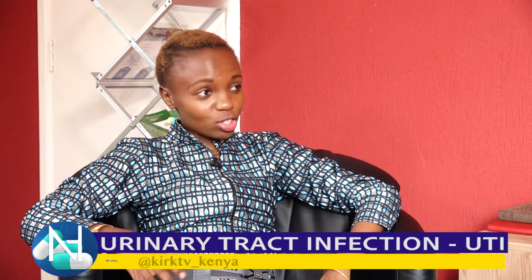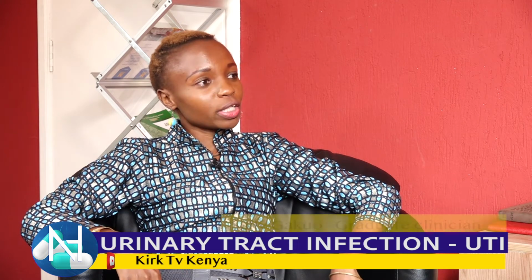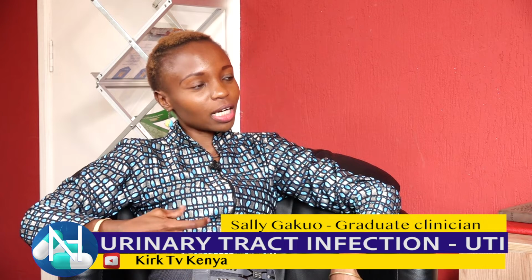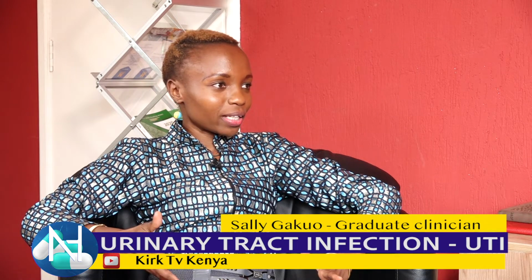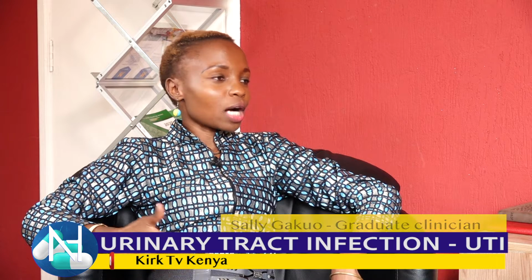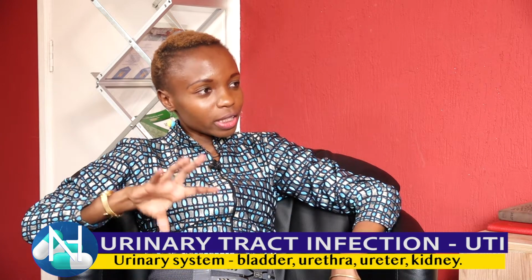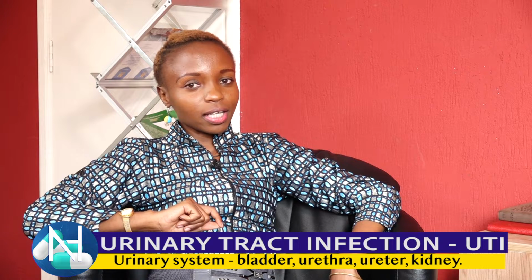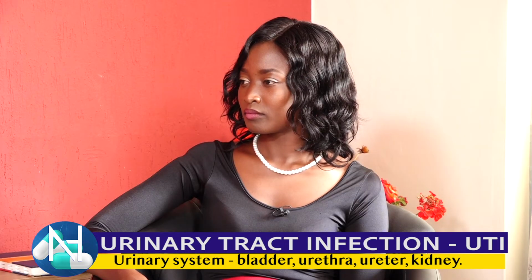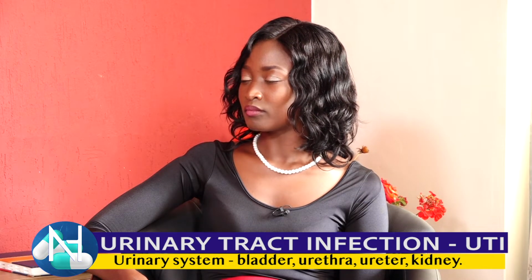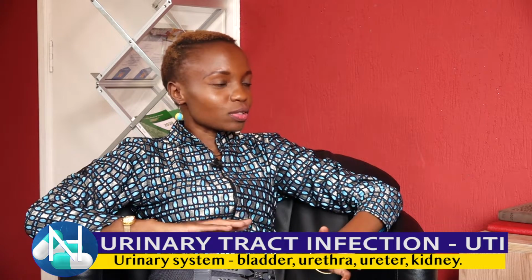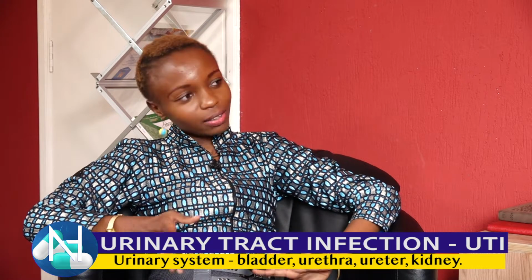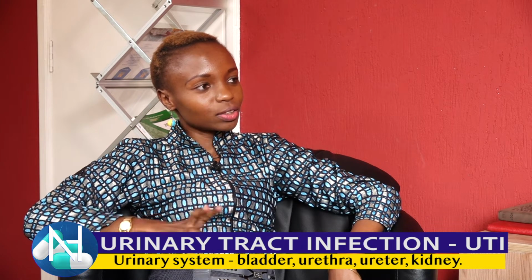When it comes to imaging, you can do a pelvic ultrasound for women or even for men, and an abdominal ultrasound. You can check the kidneys. I had forgotten to mention that anatomical abnormalities can predispose someone to UTI, abnormalities of the kidneys, the ureter, the bladder. So you can do a pelvic ultrasound to check the state of the kidneys.